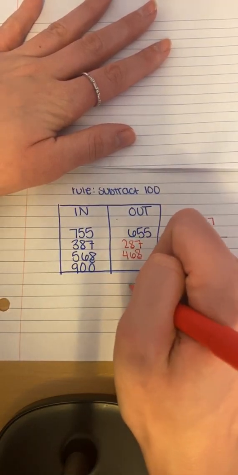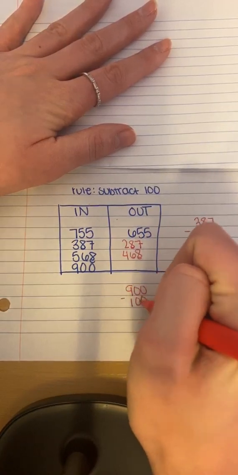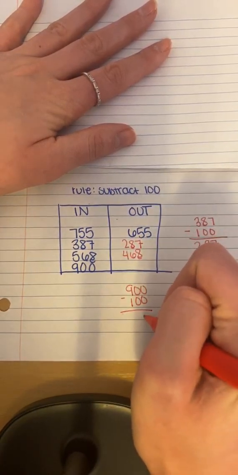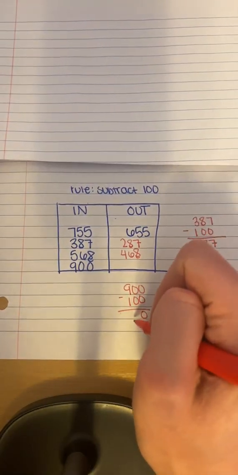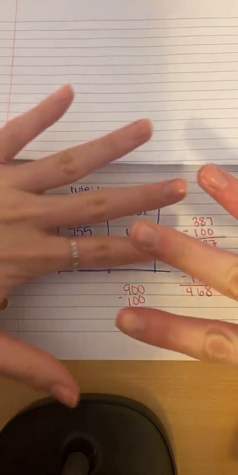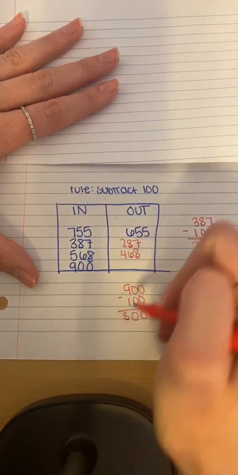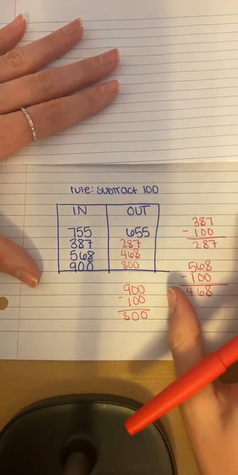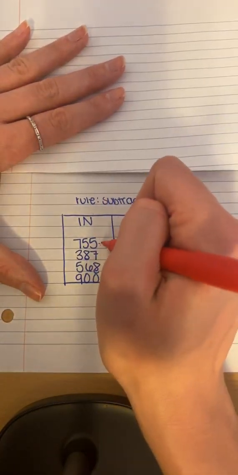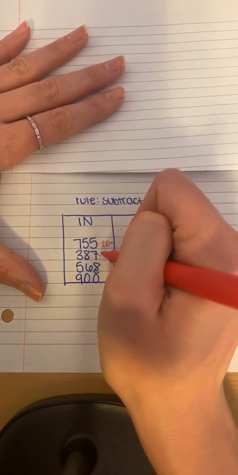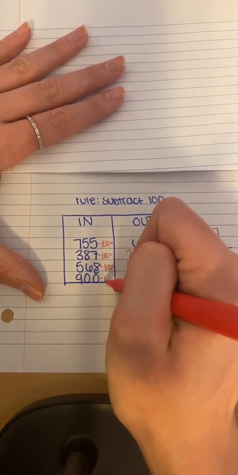And our last one is 900, and our rule is subtract 100. So 0 take away 0 gives us 0. If we have 0, so we have none, and we take away none, we're still left with 0. But if we have 9 and we take away 1, we're left with 8. So our answer would be 800. So for these tables, we start with our in number, and then we apply the rule, and that's what our answer is. For each one in the in, we subtracted 100.